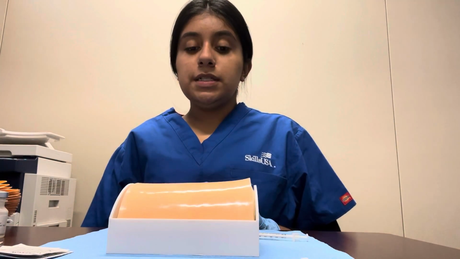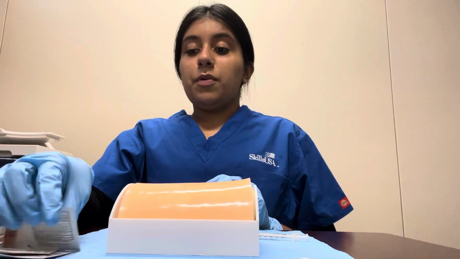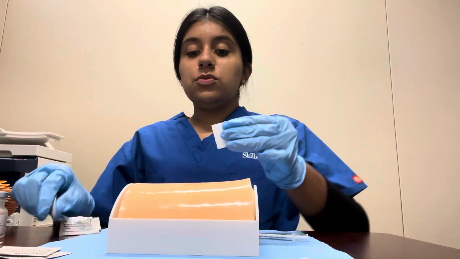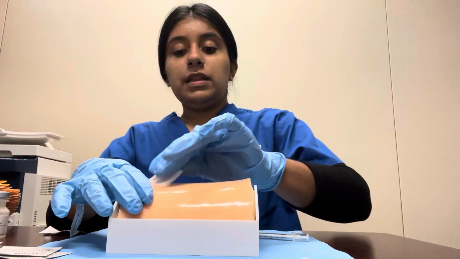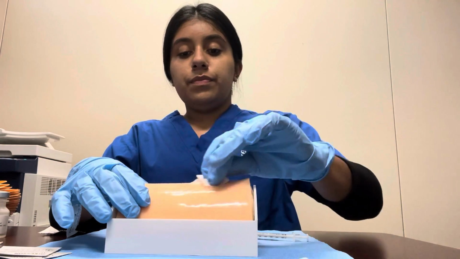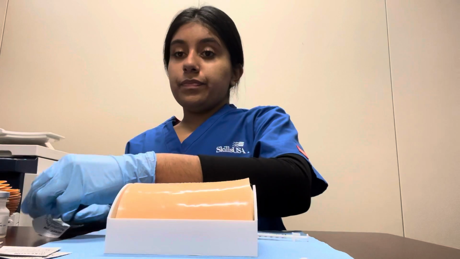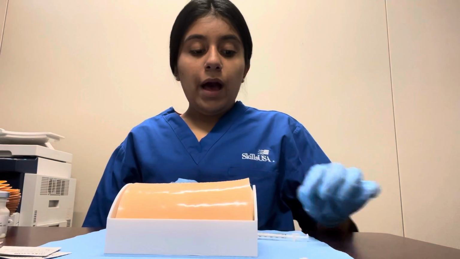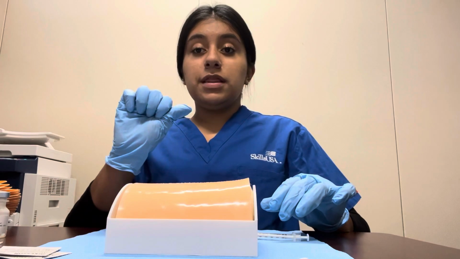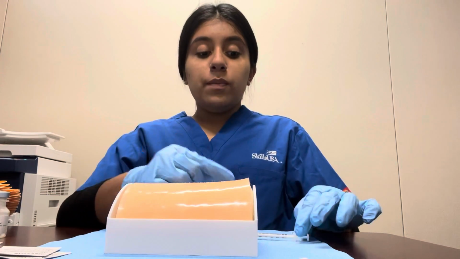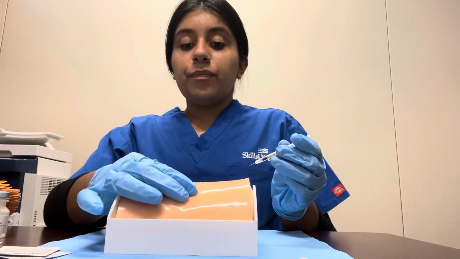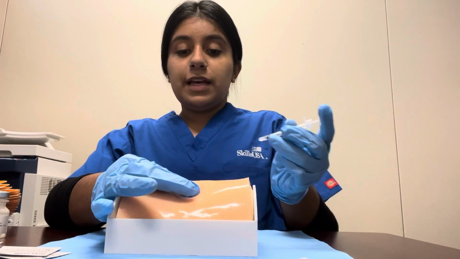Now that we have our insulin, I will go ahead and prep our patient. I will grab an alcohol prep pad and make sure to disinfect the area where I will be inserting the needle. I will now grab 2 inches of skin with my thumb and first finger, but we will now grab our needle as well as 2 inches of skin.